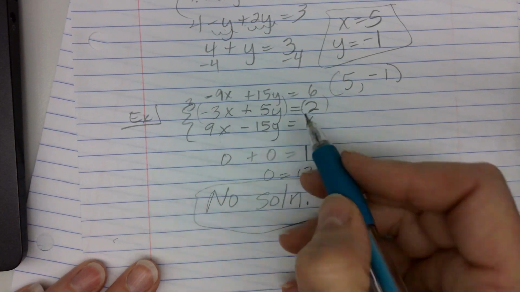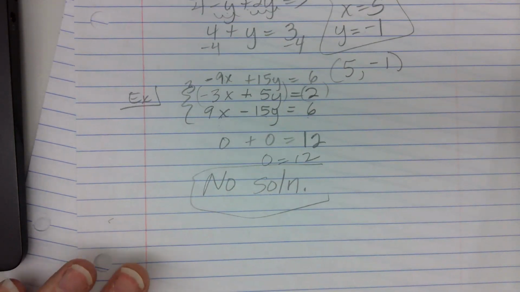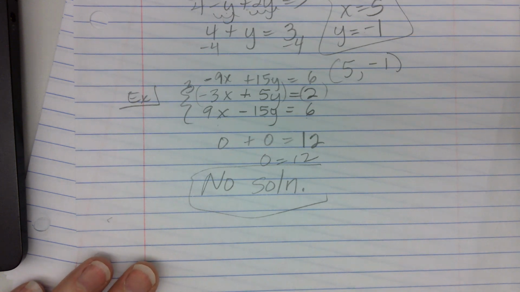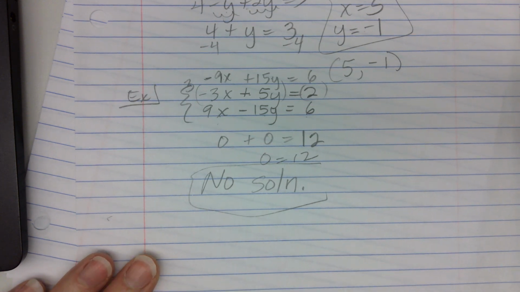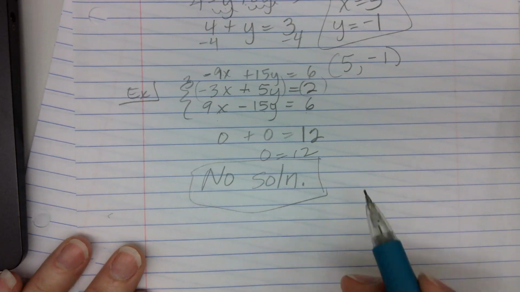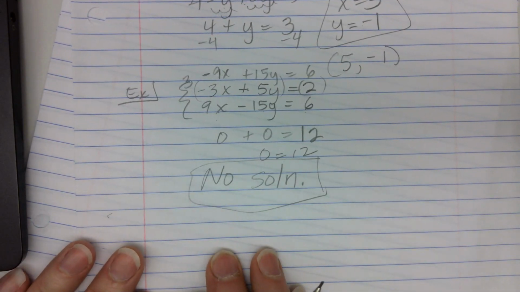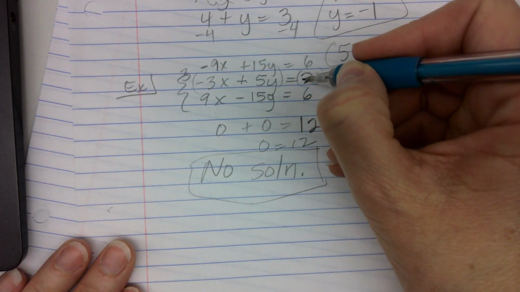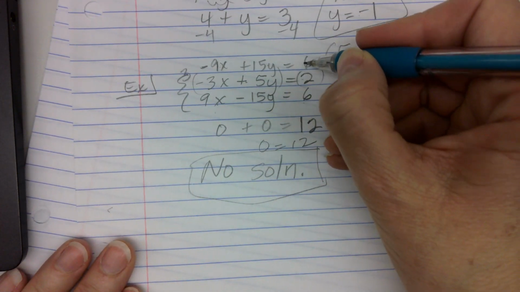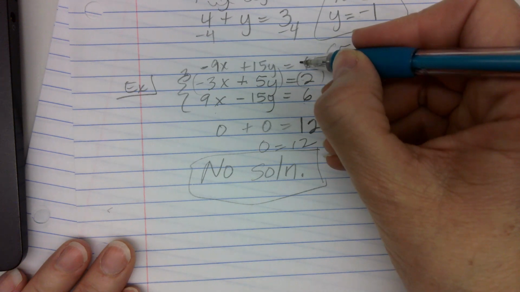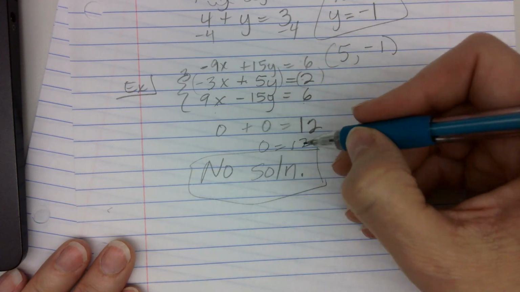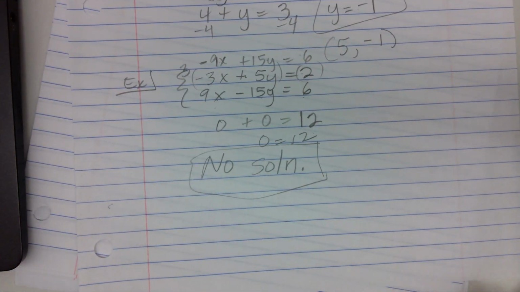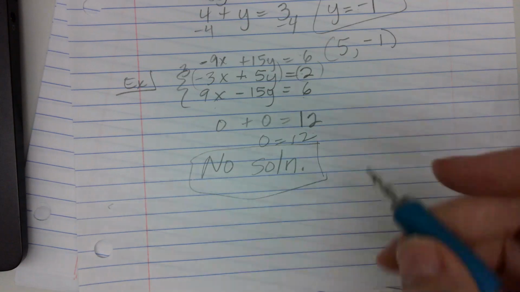These two lines, if you graphed them, do you know what they would look like? They wouldn't cross. They would be what? Parallel. Parallel lines never cross, so there's no solution. Sometimes, had this been a -2, hypothetically, we would have ended up with a -6 up here, right? And we would have had 0 equals 0. If that is the case, it's the same line, and we would say infinitely many solutions.